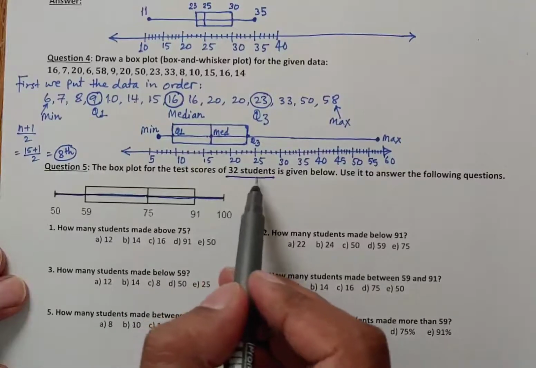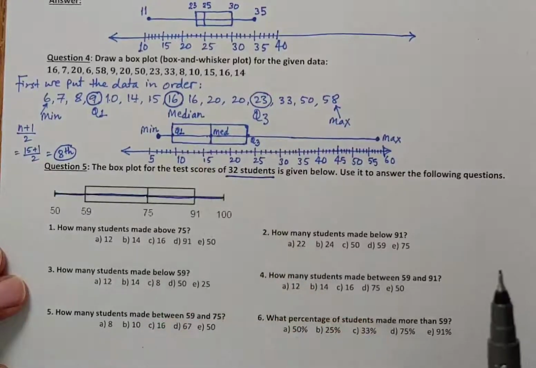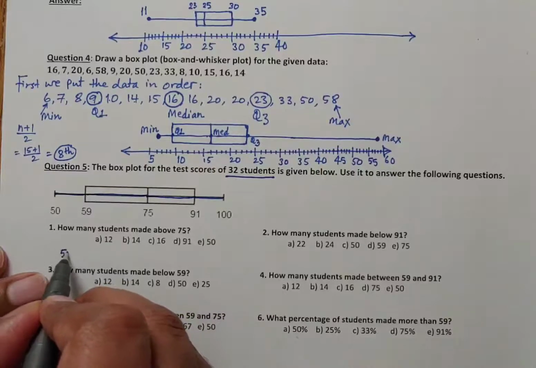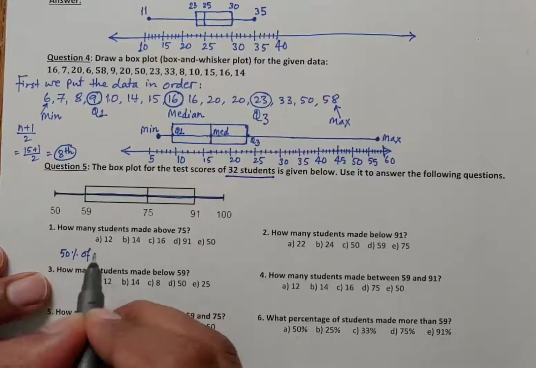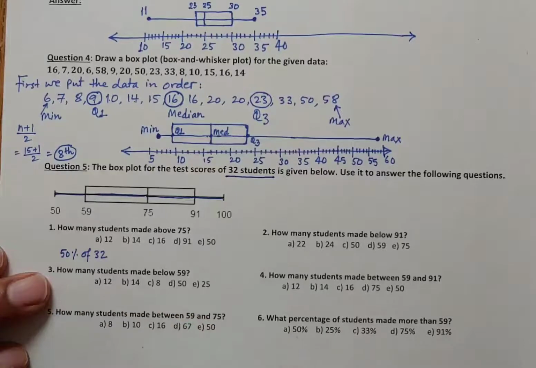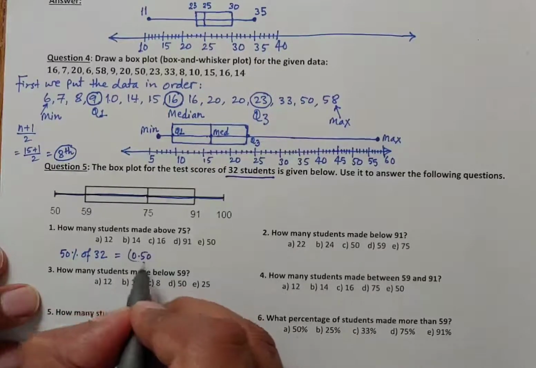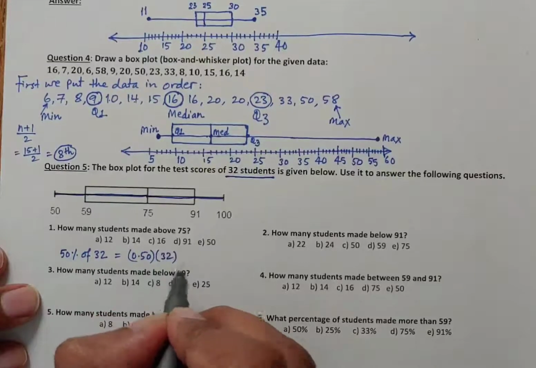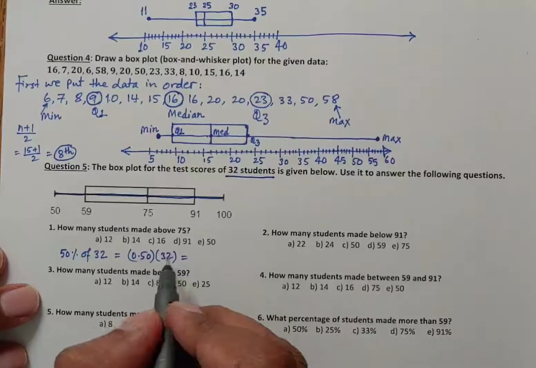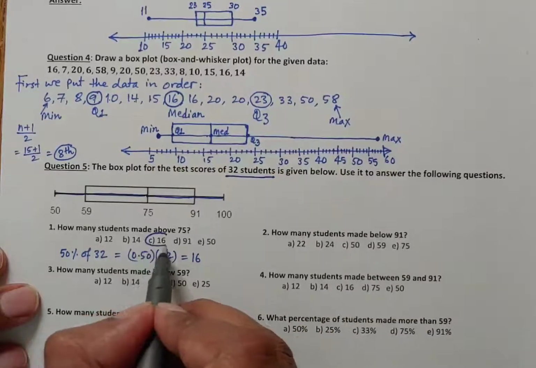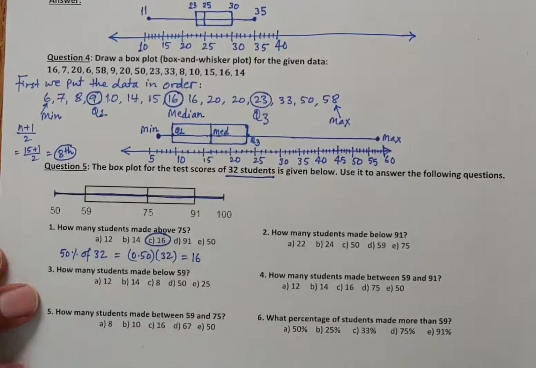So 50% of 32 students, because we need to find the number of students, which is 0.50 times 32. 0.50 times 32 is 16. So 16 students made above 75.